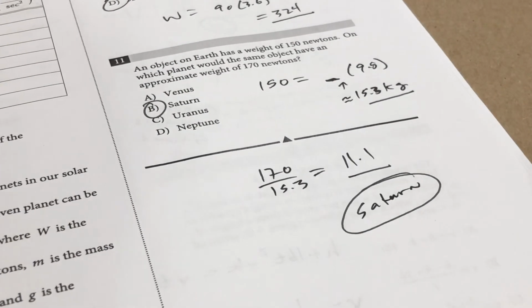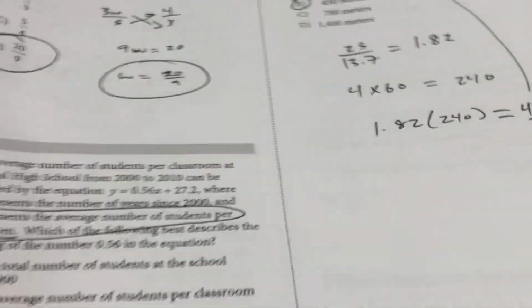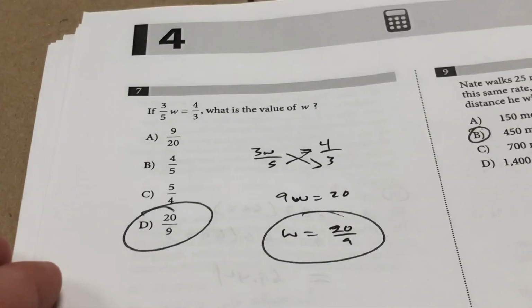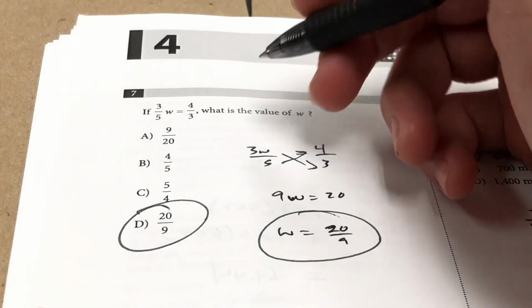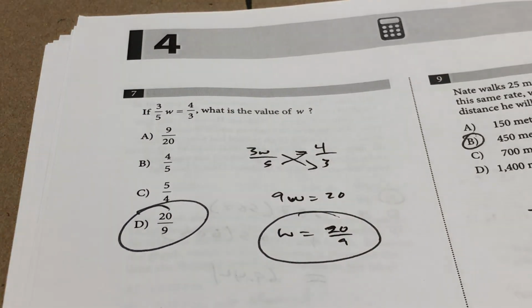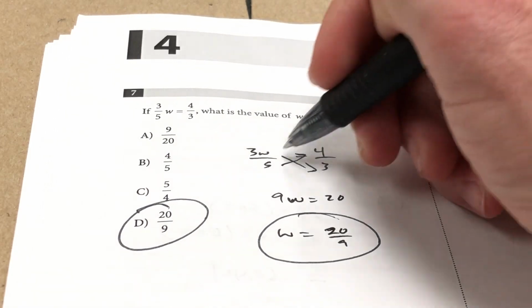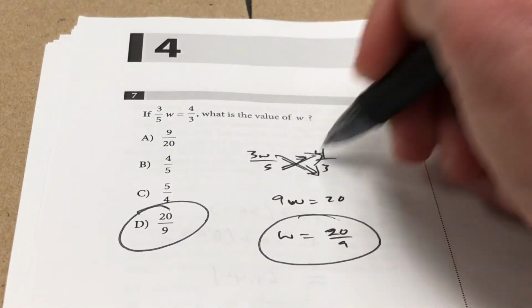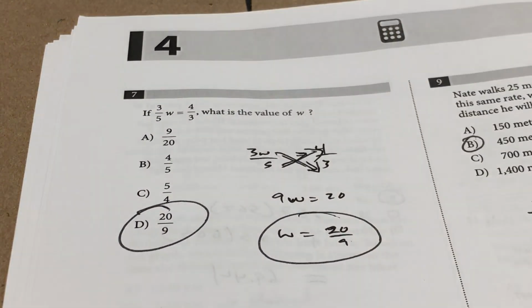Oh, actually, we're going to do this last week. We're going to be halfway done. All right, because 7's easy, folks. 7 easy. Cross multiply. 3/5 W means it's going to be 3W over 5. 3W over 5. Okay, so let's cross multiply. 9W equals 20. Divide by 9. Divide by 9.